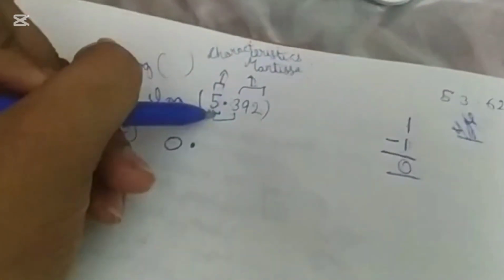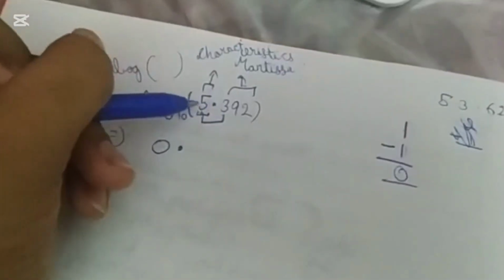Now we will look at the first two numbers that we can find in the decimal, that is 5 and 3. So we're going to look at the log table. We're going to use this so that we can get even more accurate values. So we're going to go to the first two numbers, that is 5 and 3, right? Yes, we got 5 and 3.